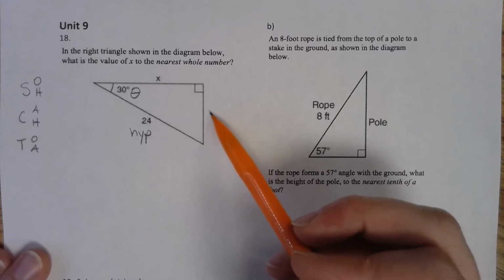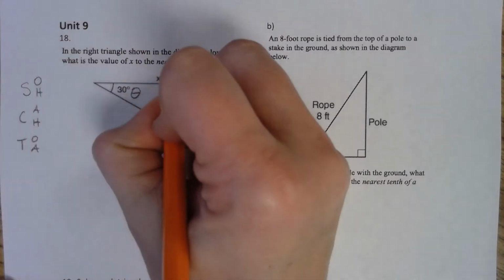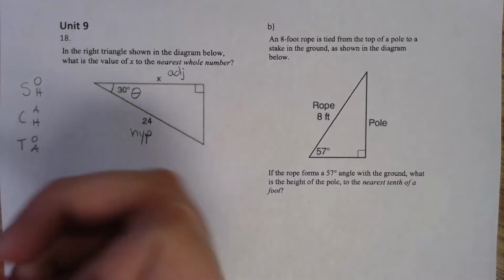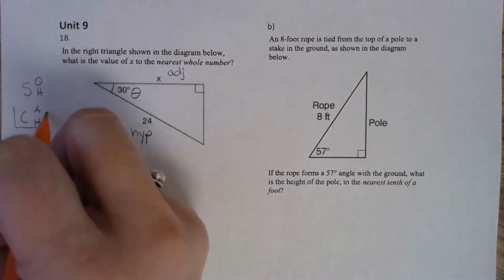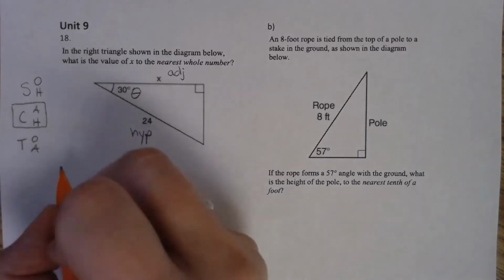So yes, it's the opposite side, but I'm not going to label it because really it's the adjacent that I need. So adjacent, hypotenuse, we see that cosine is adjacent over hypotenuse. So that's the one we will use to set up and solve.